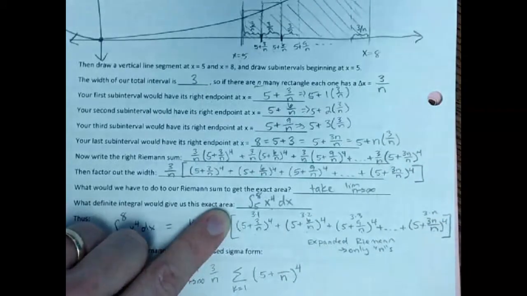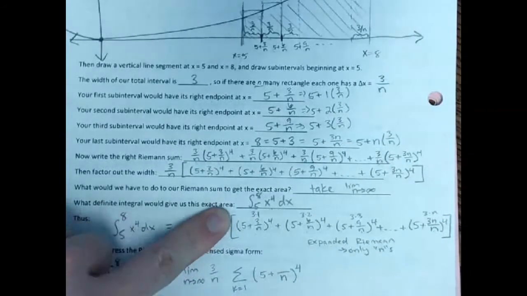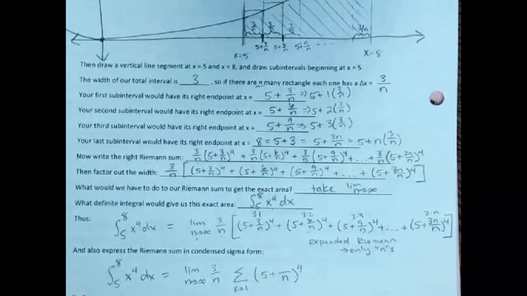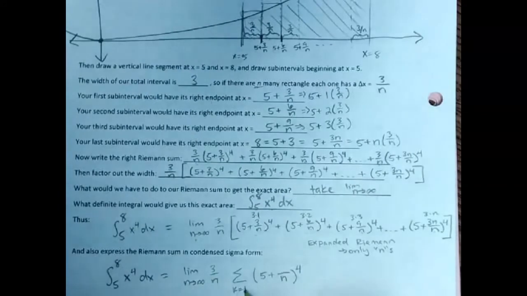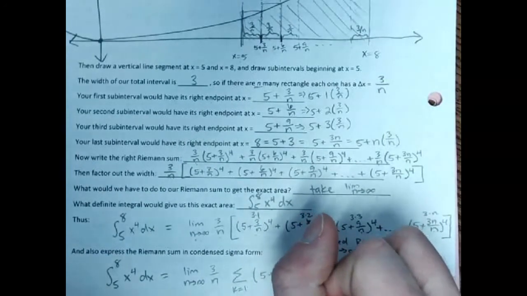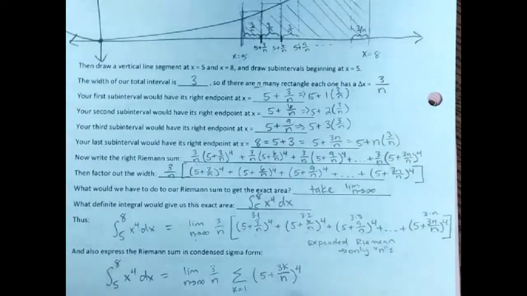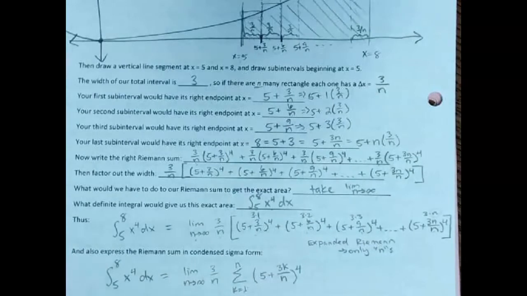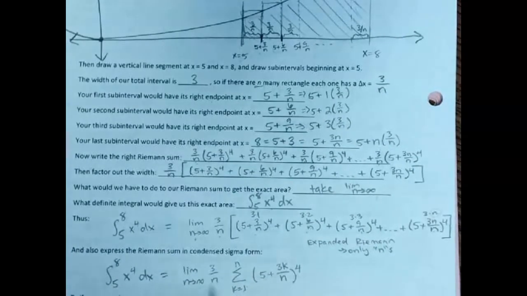So if you wanted to rewrite this in a condensed sigma form, you need a k, that integer, that kind of notation that's going to step you across the interval. It's the index. We want k to start with 1, then 2, then 3, right? So when I'm writing this, we would have 5 plus 3k over n. And then if you plug in 1, it should give you the first one. If you plug in 2, it should give you the second one. If you plug in 3, it should give you the third one, right? And then if you look at this very last one, what would the upper bound be? N. You'd have n many rectangles, and then you take the limit as n goes to infinity.